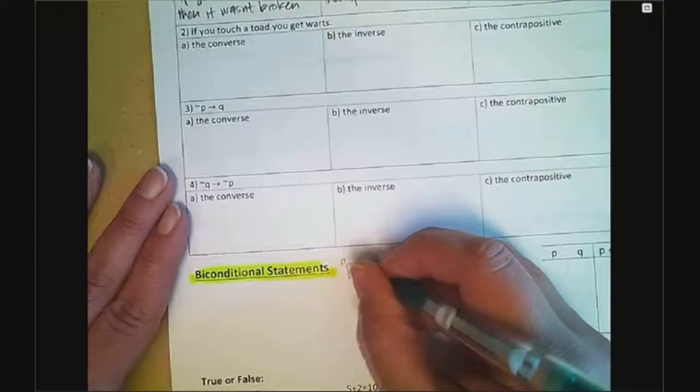Let's look at the truth table for this. Remember, we only get our false when the antecedent is true and the consequent is false. So if the antecedent is true and the consequent is false, going in this direction, I get a false.